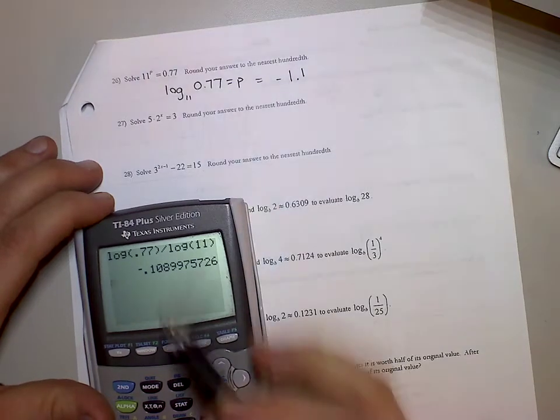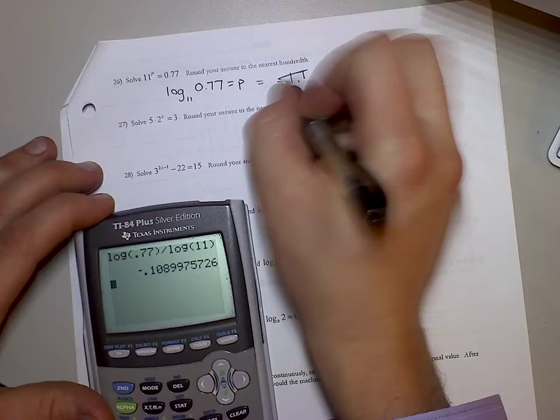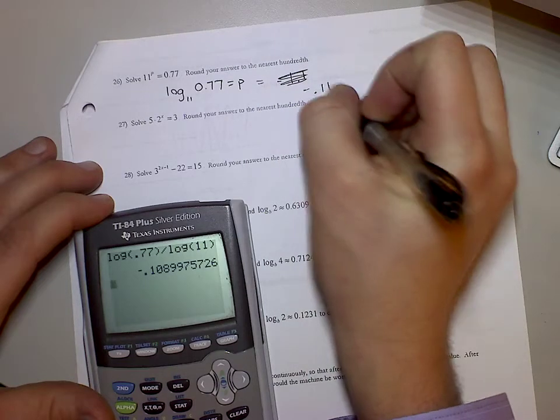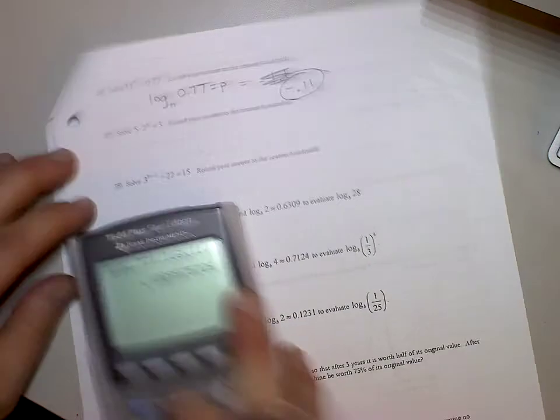I'm sorry, that's not right. Look at that. Negative 0.11. Scribble out. Negative 0.11. That's our answer there. It's the nearest hundredth. Next one.